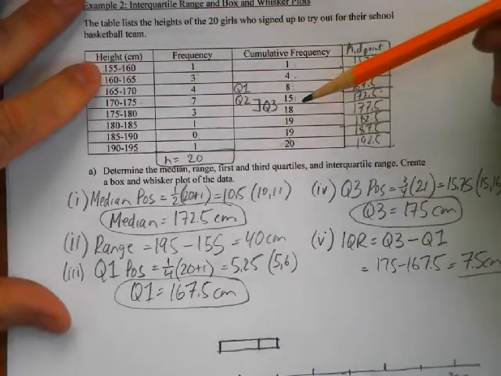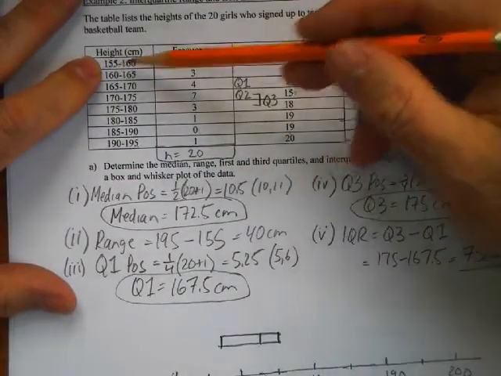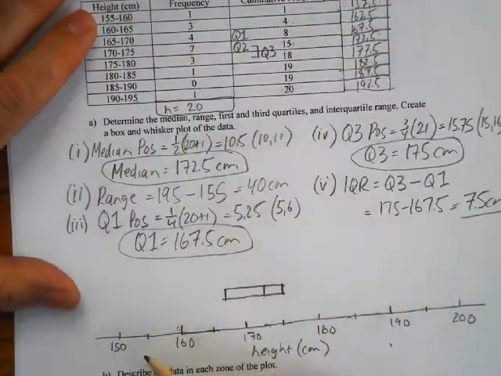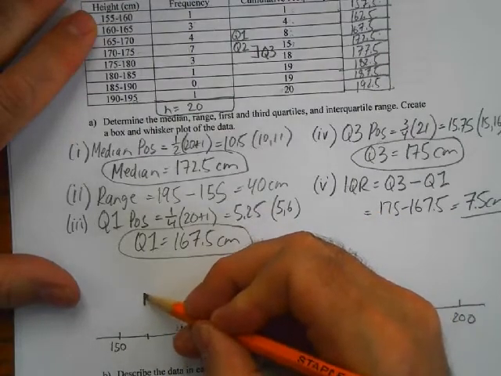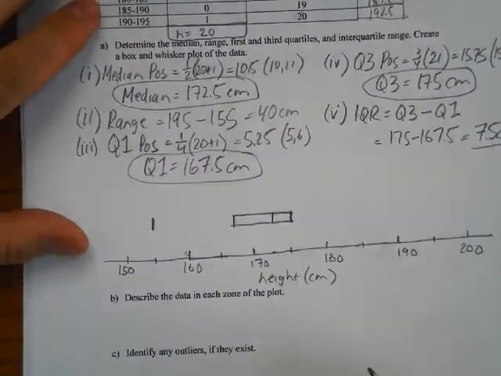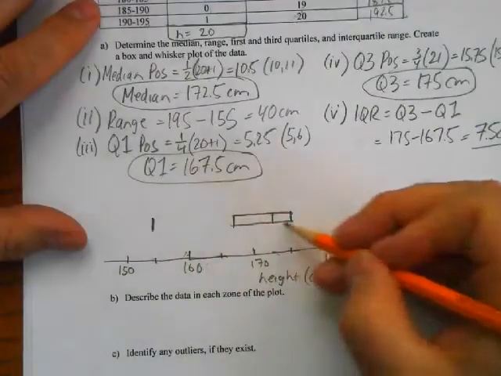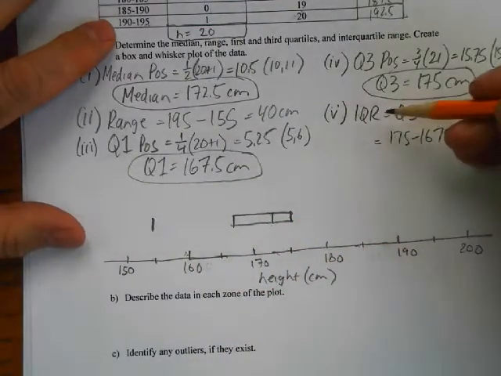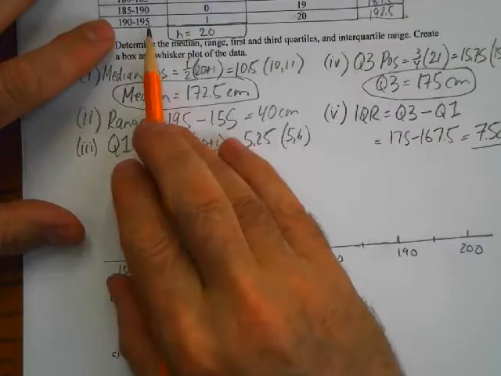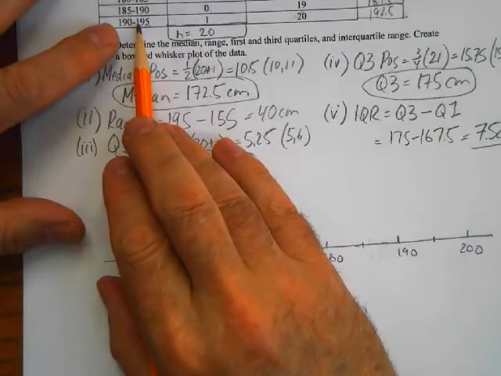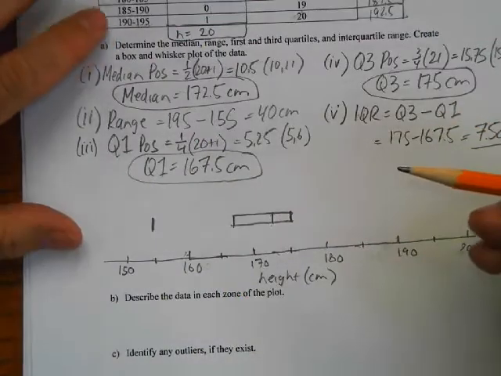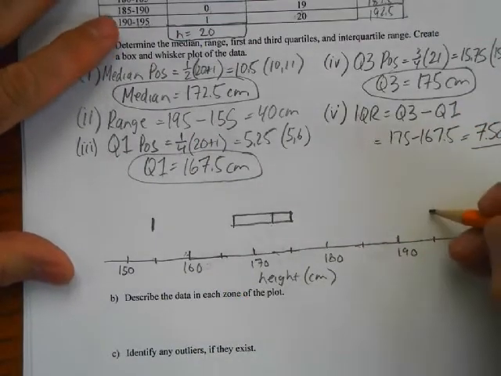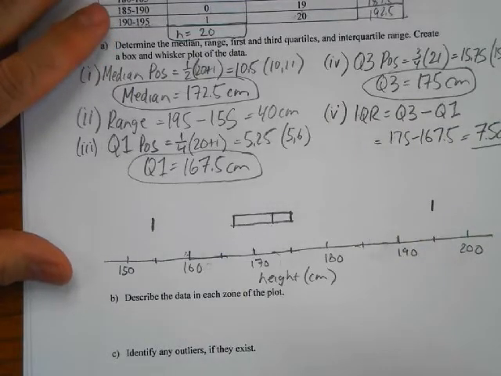So we assume that it could be 155, so that's where we're going to draw our next another vertical line, same level as the box was here. And then we do one for the maximum too. So again, there's one entry in between 190 and 195. We assume that it could be the highest, so we do one for 195. So again, I put a line there, and here's the whiskers.